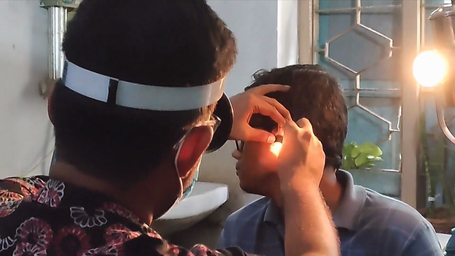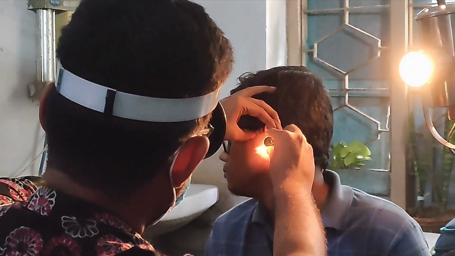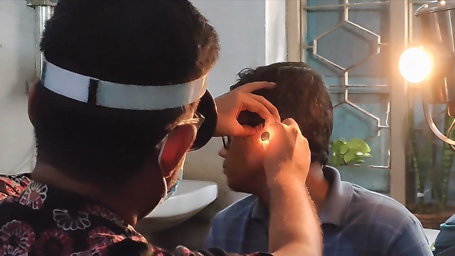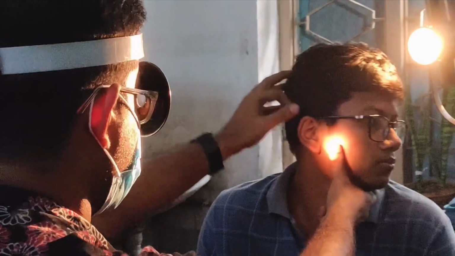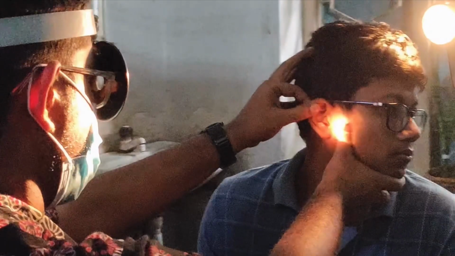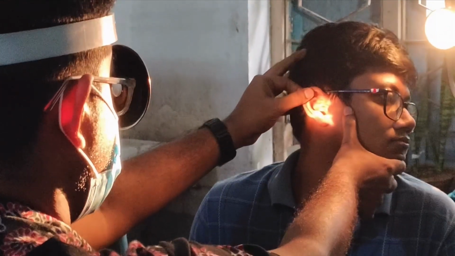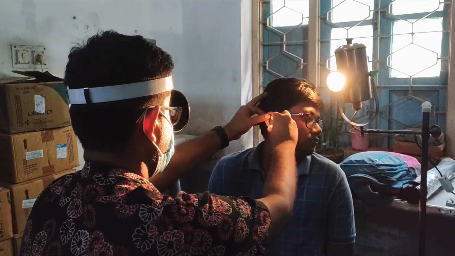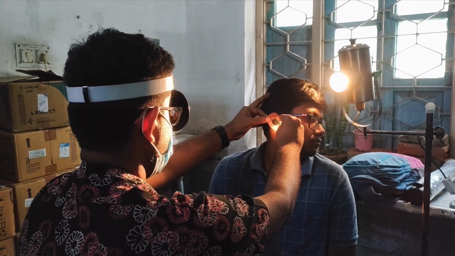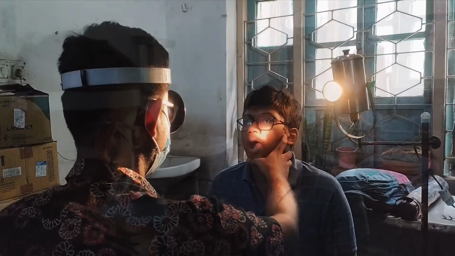Now to examine the ear with a speculum, it will be absolutely similar. The pinna has been pulled upwards, backwards and laterally, and the speculum has been introduced. That will give you a better view of the external auditory canal as well as the tympanic membrane. I'll repeat the same thing on the right side. I have turned the patient's head to the left and pulled the pinna upwards, backwards and laterally. Now I'll introduce the speculum, and that is how you examine the external auditory canal and the tympanic membrane.